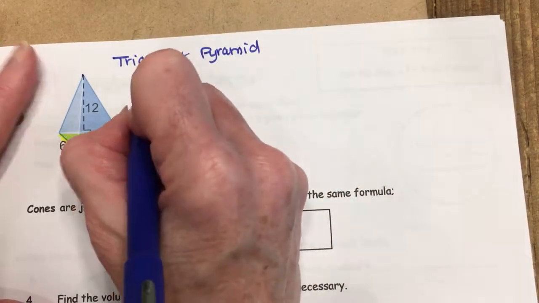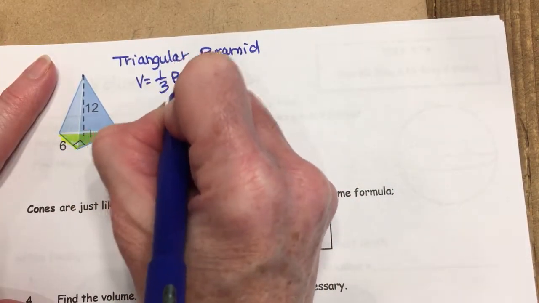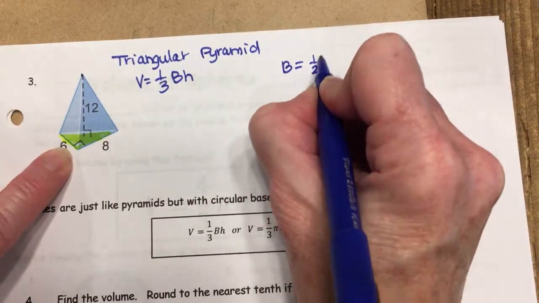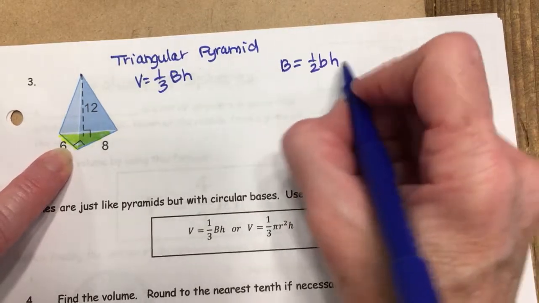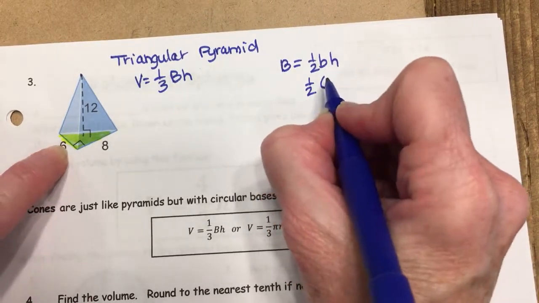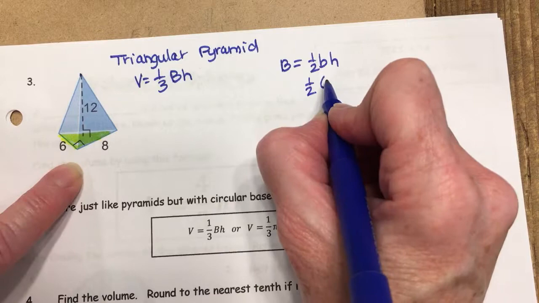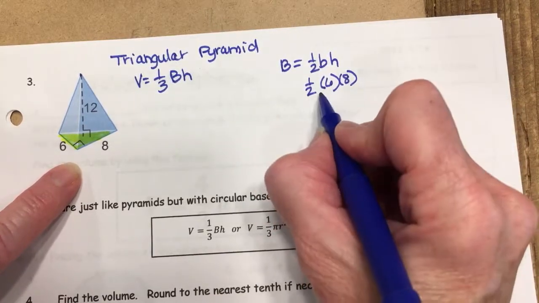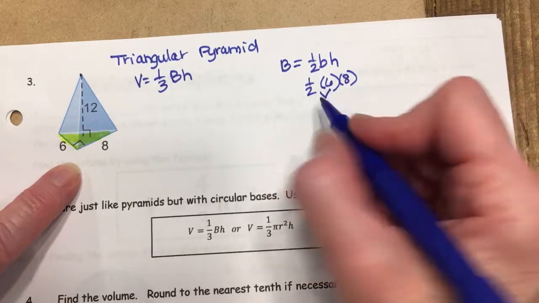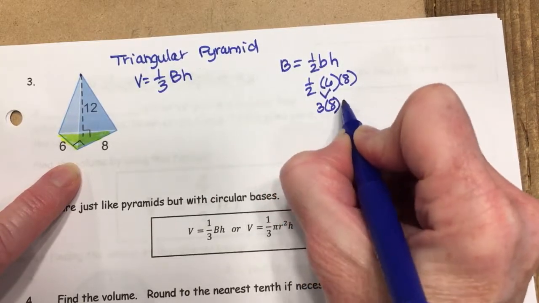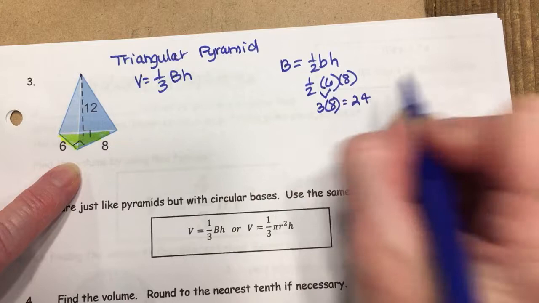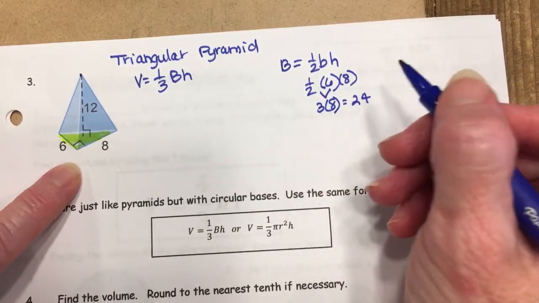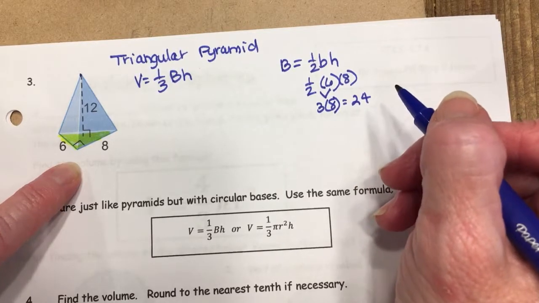So the formula for a pyramid is 1/3 big B times h, but big B in this case is a triangle. So 1/2 base times height. I can see the right angle there, so that's 6 times 8. All right, so again, this is one of those times where I can do this in any order. I'm going to do half of 6, which is 3, and then 3 times 8, which is 24. You could do 48 divided by 2. You could do half of 8, which is 4, and times it by 6. You are going to get 24 no matter what.